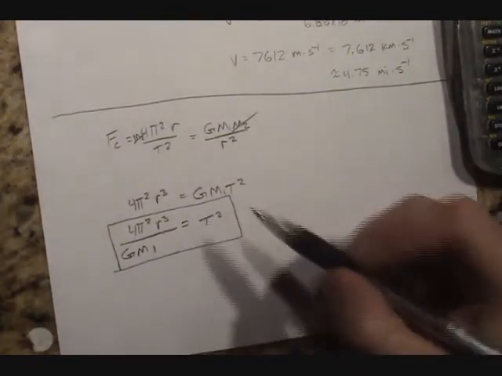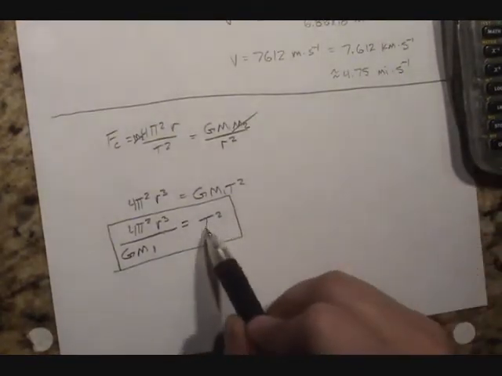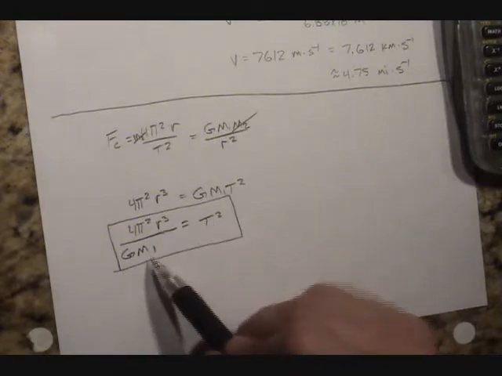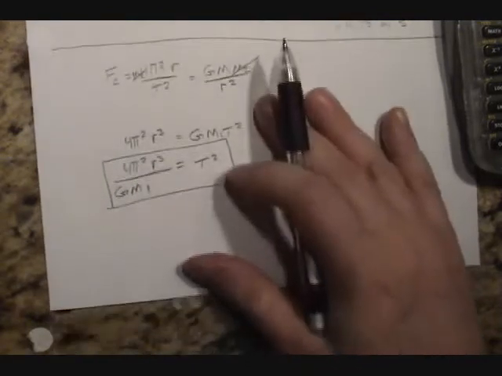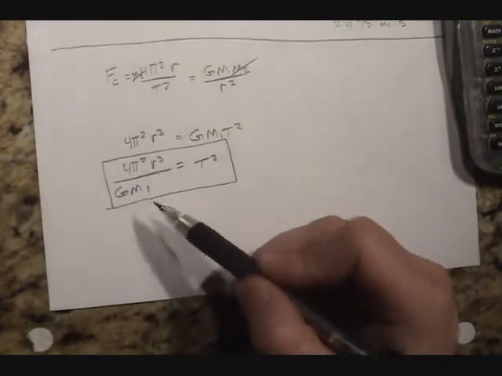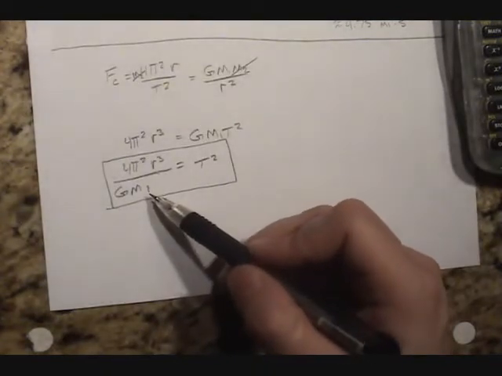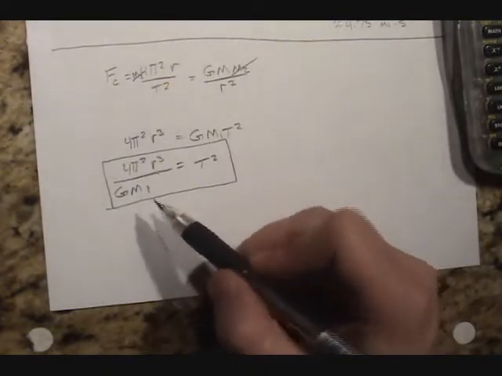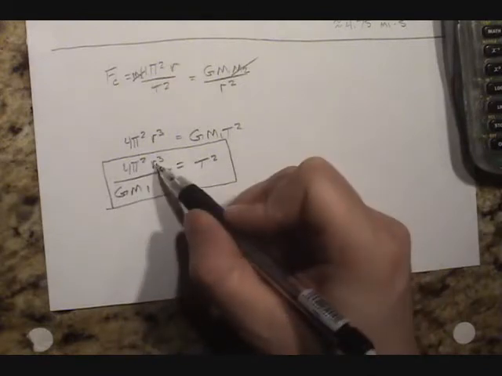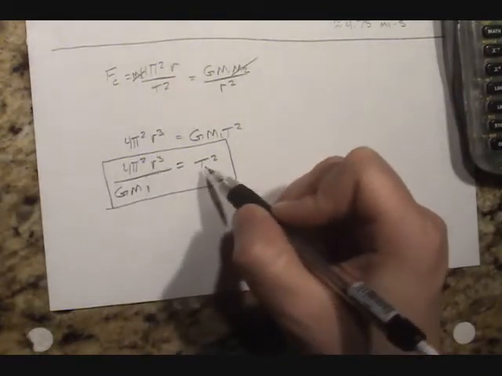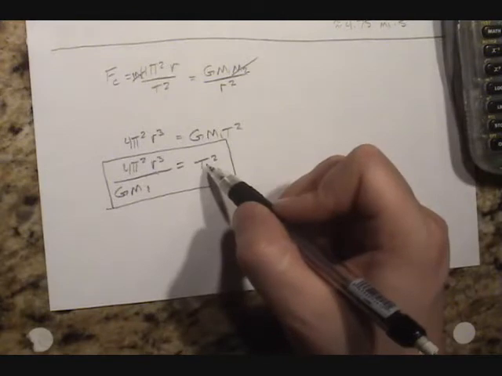And as a minor side note, let me point out that technically speaking, the mass is actually a variable. I could change the mass, but realistically the mass of planets doesn't really change very much. So the only thing that can really change is how far away you are from that planet, and of course that correspondingly is going to affect the period.